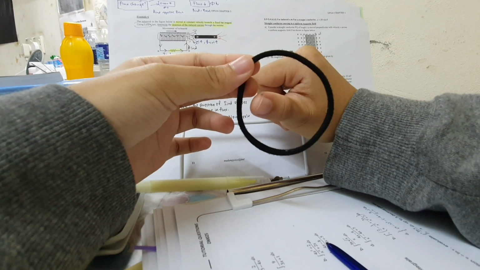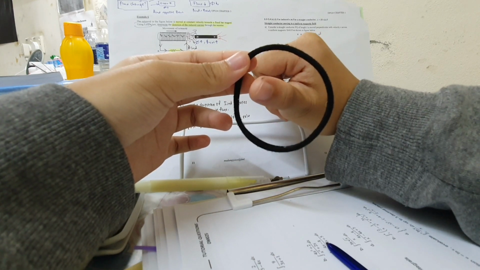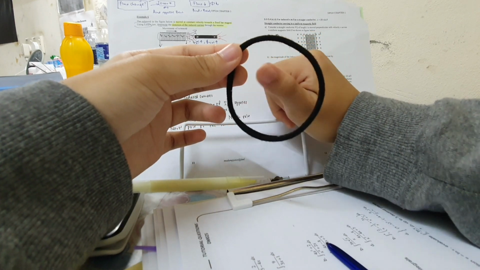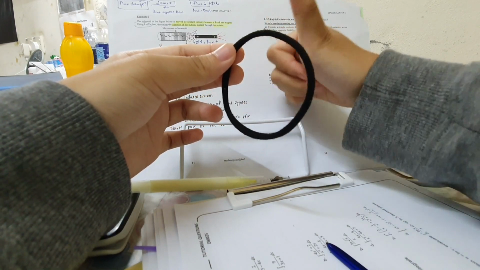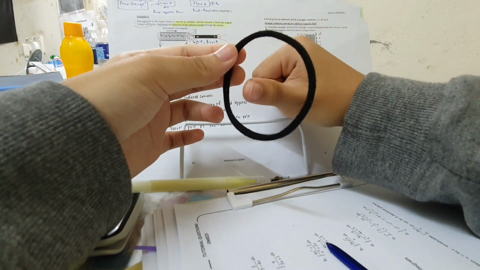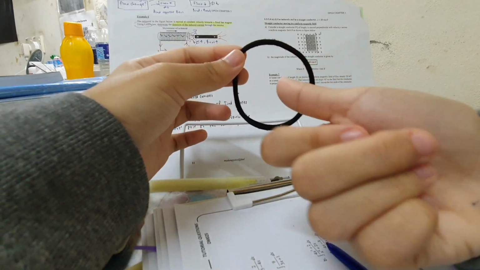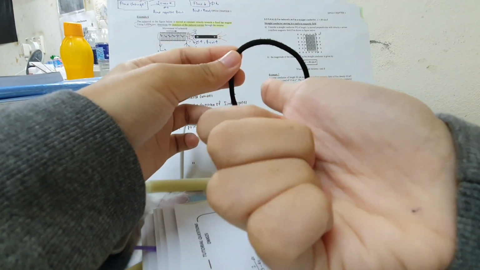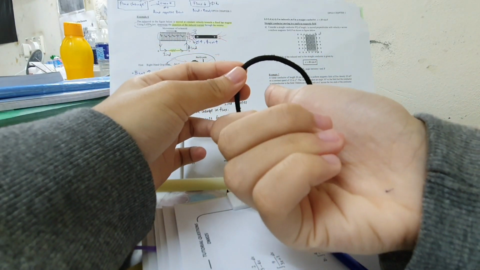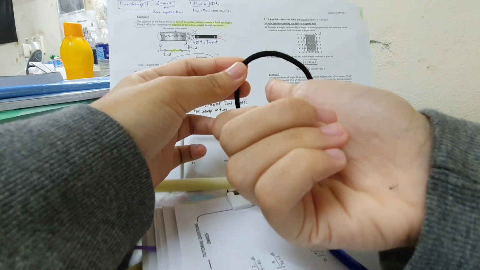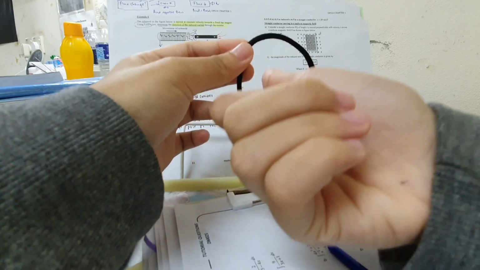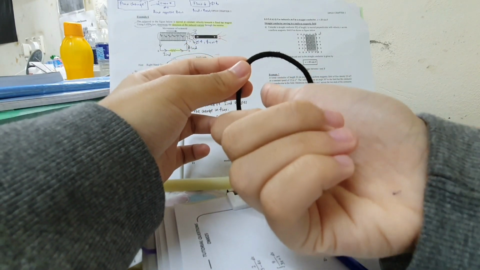So according to Lenz's law, the induced magnetic field is opposite the direction of this external magnetic field. So here will be the direction of the induced magnetic field.